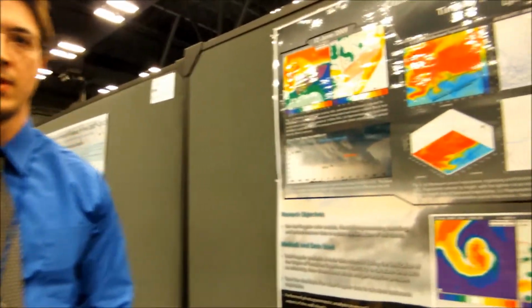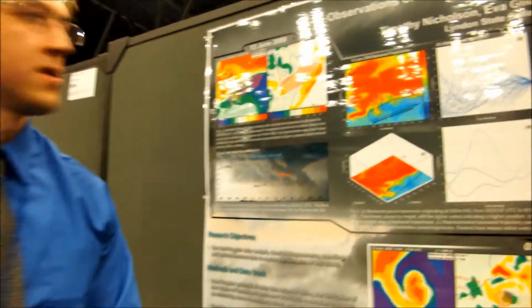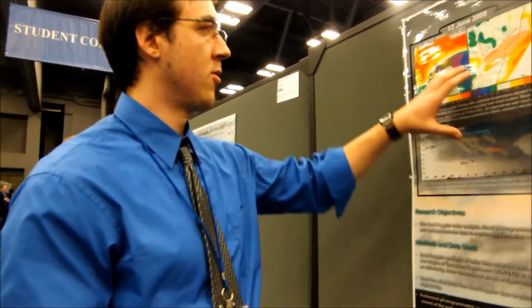So you have a lot of really, really fancy graphs. Can you explain a few of them to me, what they mean, what they're modeling? Yep, so we should start off with the cloud photogrammetry. That's where it all begins.